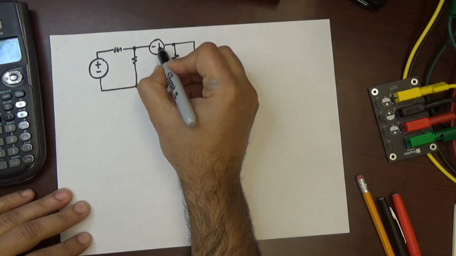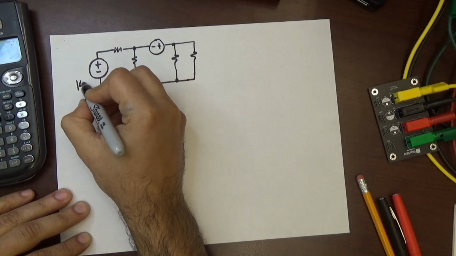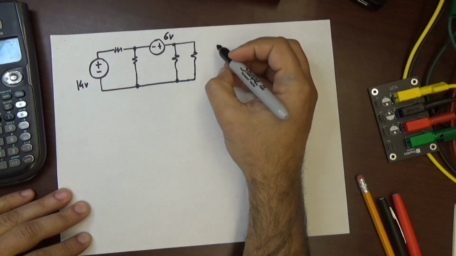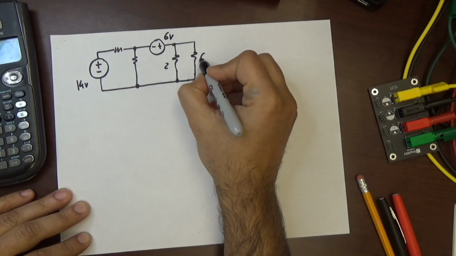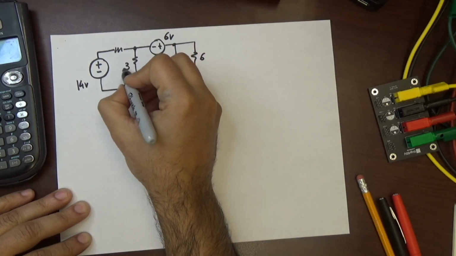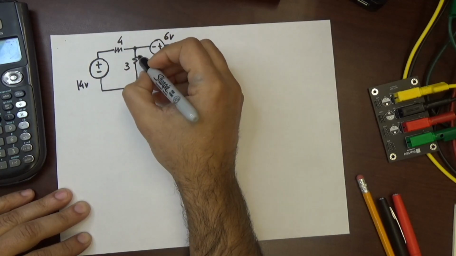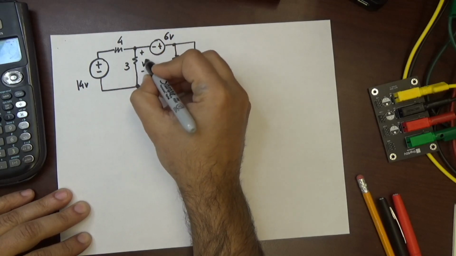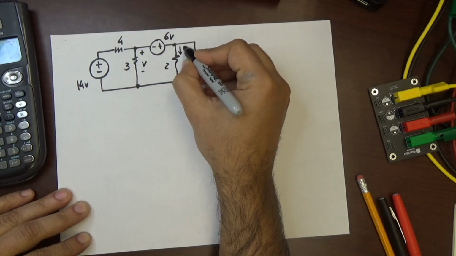I always like to redraw this and put all the information that I can in the circuit. If I know resistance, if I know values of currents or voltages, I'll just include that right away in the design. It helps me analyze the circuit.